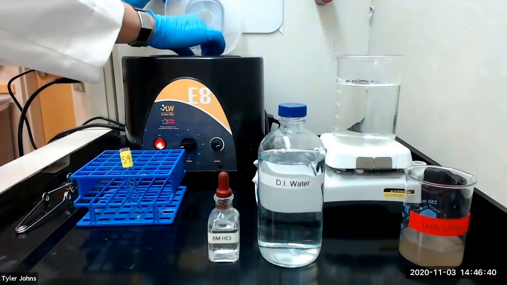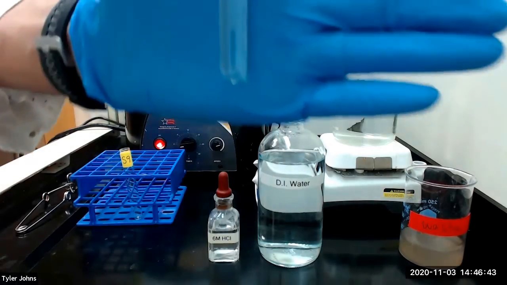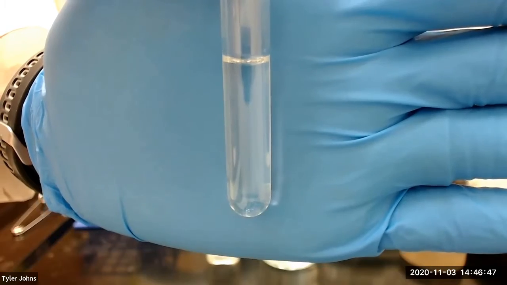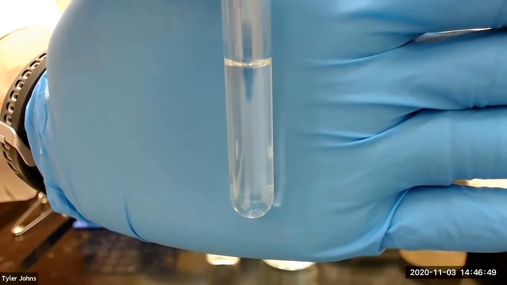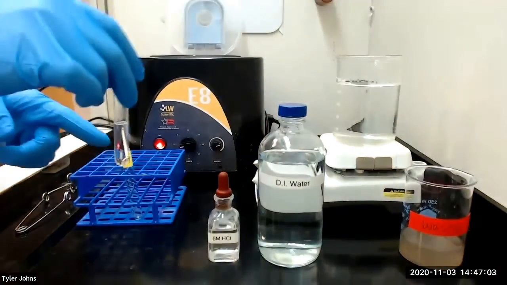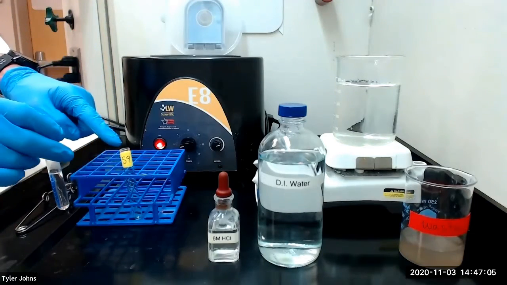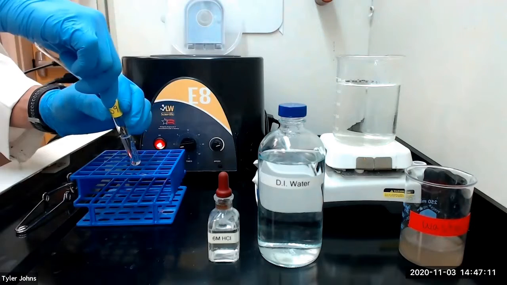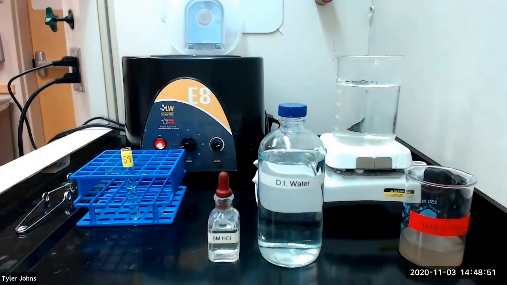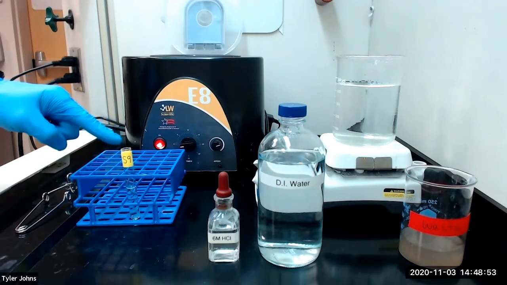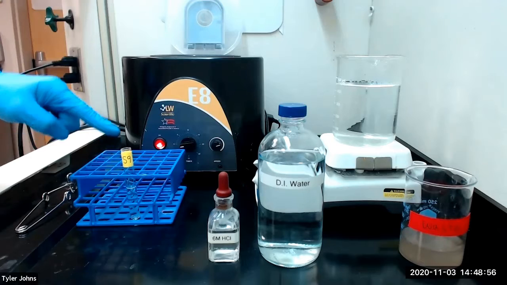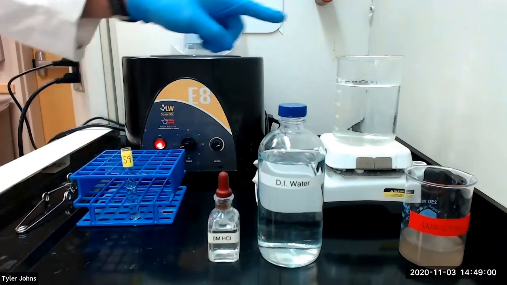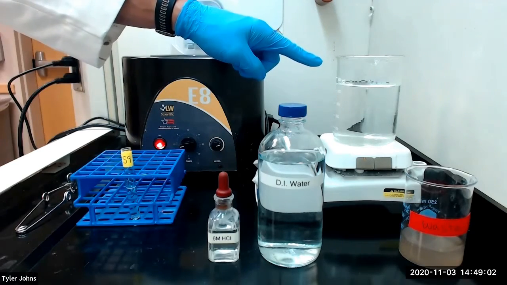This is what our mixture looks like after centrifugation. Note that there is no precipitate. We will then transfer the solution to a new test tube labeled S9. We will next acidify the solution S9 with 6 molar hydrochloric acid. We will then heat the solution in a boiling water bath for 5 minutes.